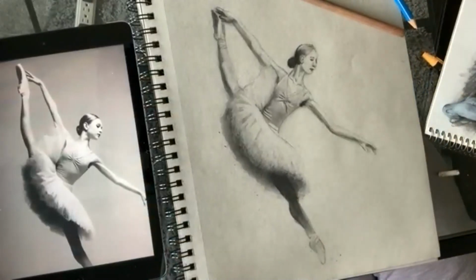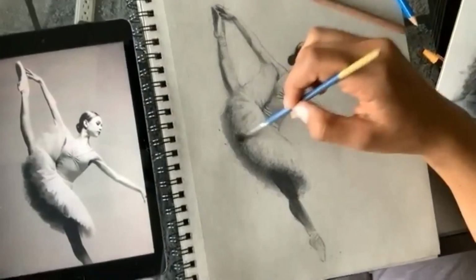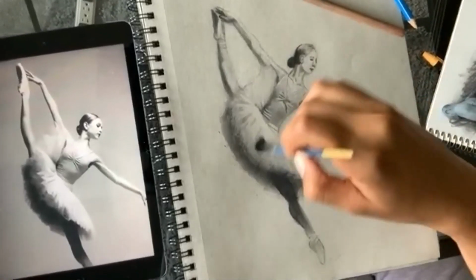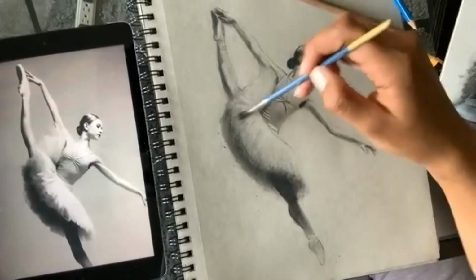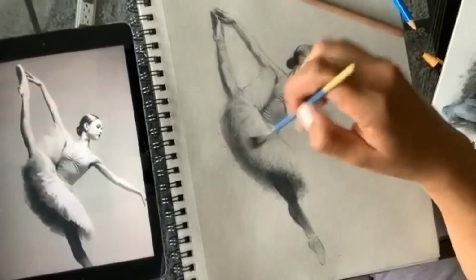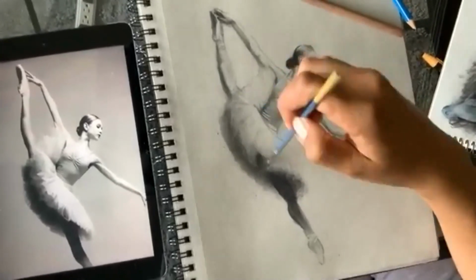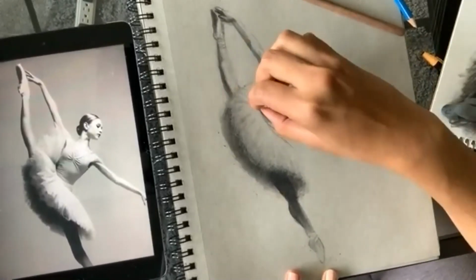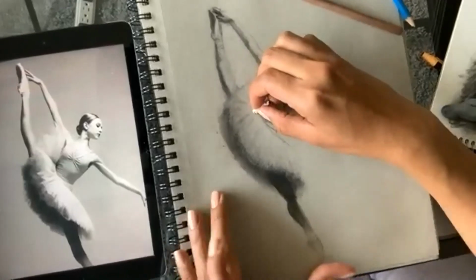I'm gonna go back with my charcoal over the skirt a little bit, just at the bottom here to make it look a bit more fuzzy. And then with my eraser, creating those highlights again.